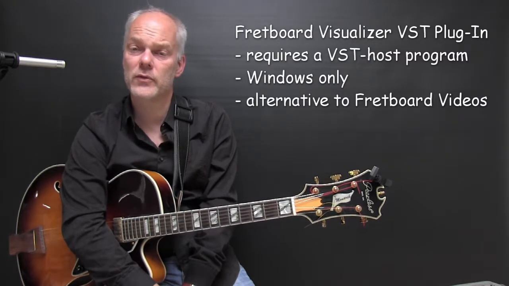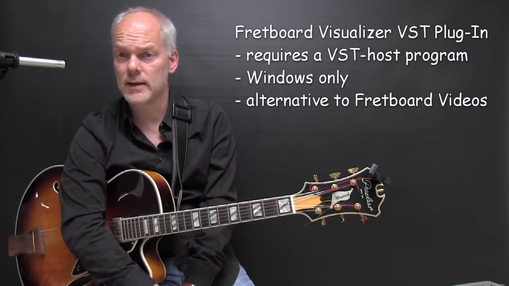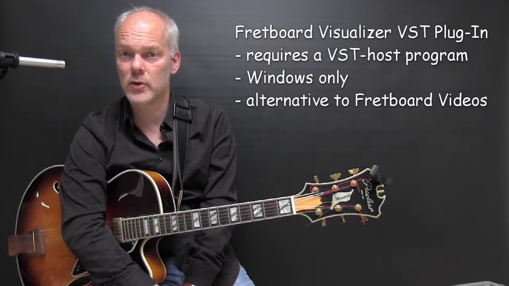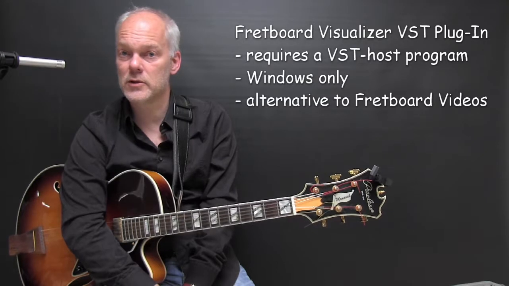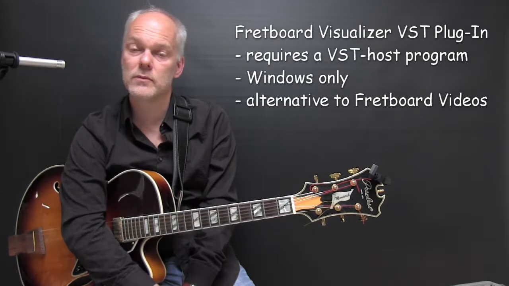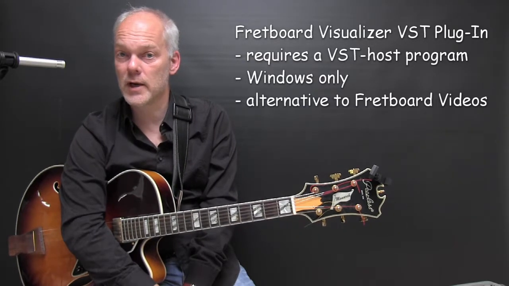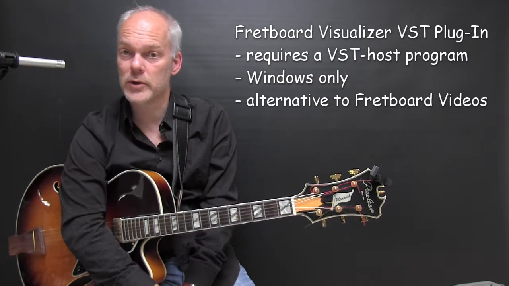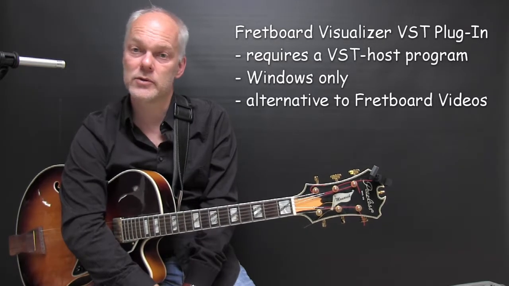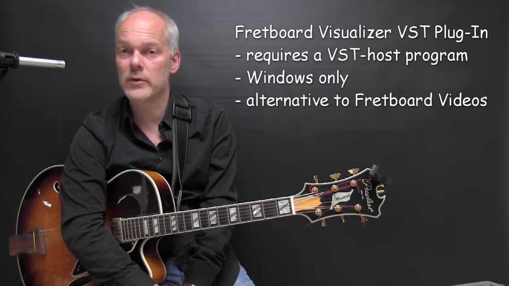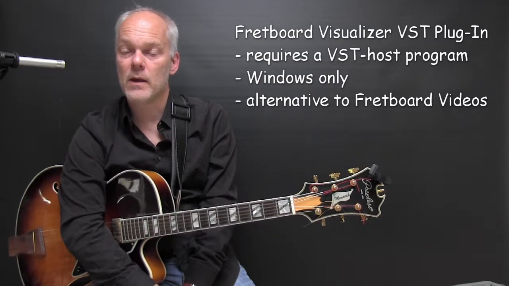Finally, there's the Fretboard Visualizer plugin. This can be used with audio MIDI software. And if you're familiar with such software or already using it, it's a very nice plugin to use. Or if you want to become familiar with this kind of software, perhaps to record yourself, it's a nice plugin to use. But if you don't want to bother installing software, then you can just as well use the videos.